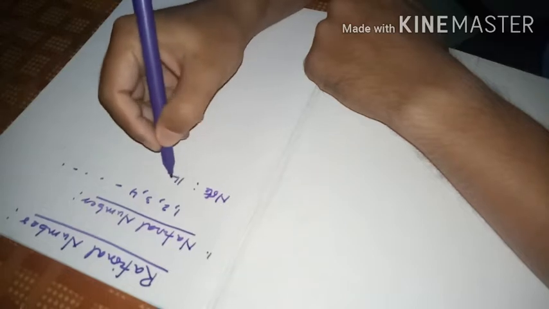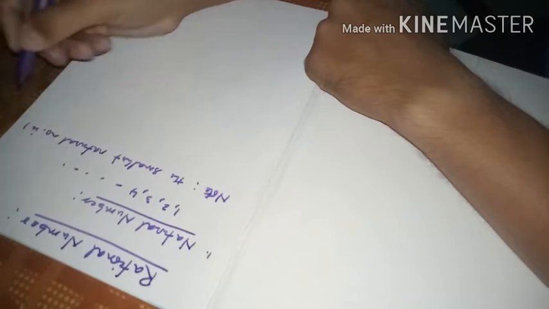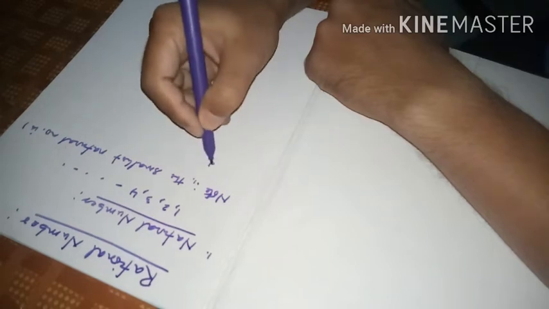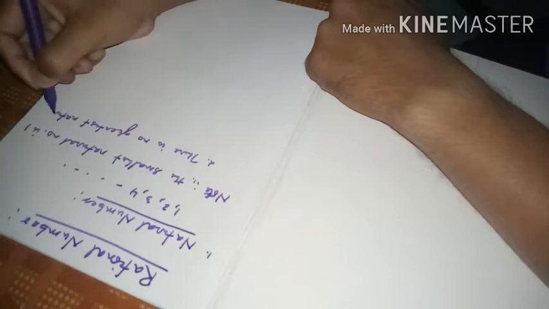Here you can note down: the smallest natural number is 1, and the second point is there is no greatest natural number.